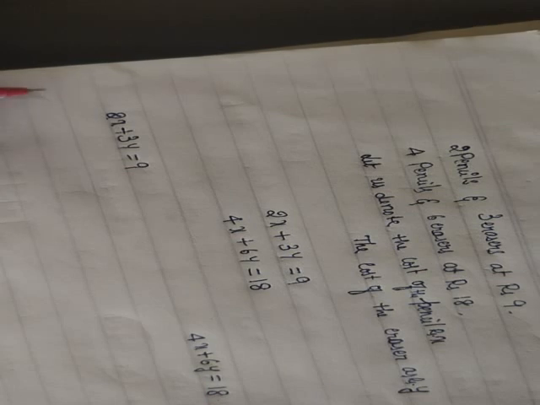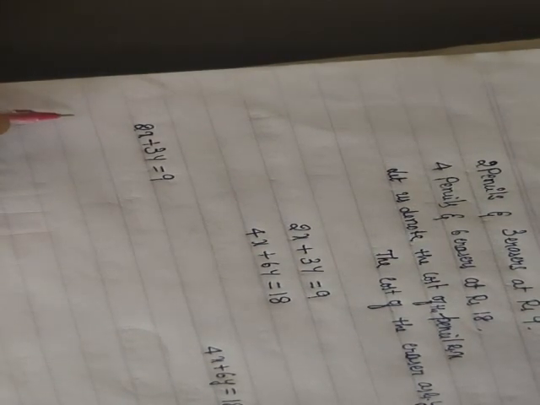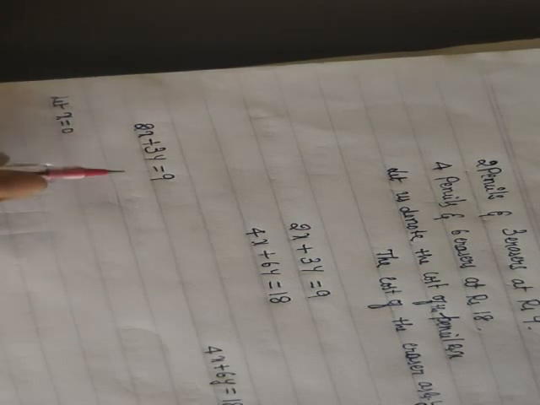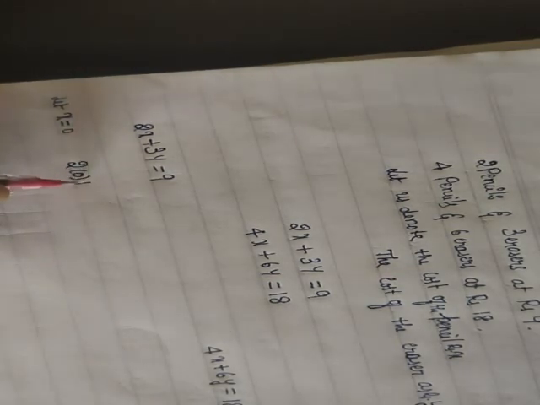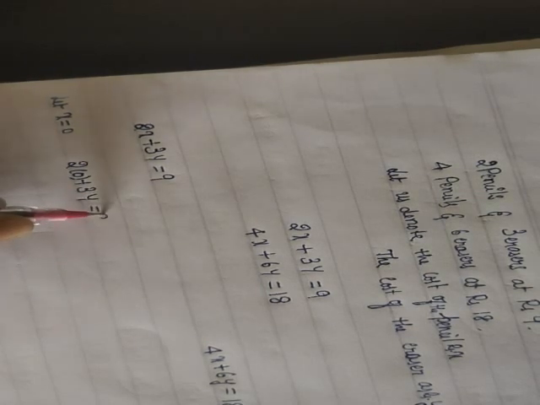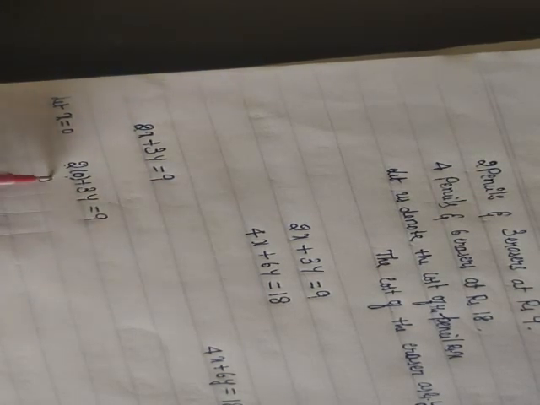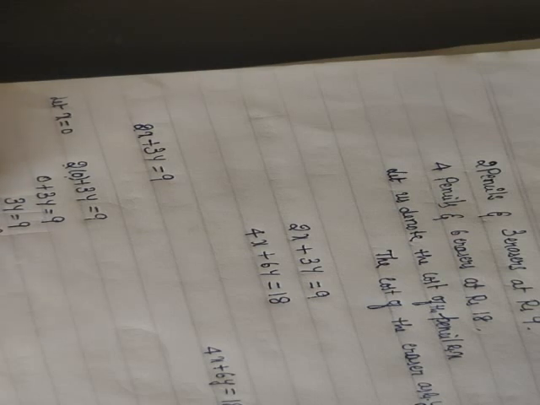Same method as we did with the previous one. I will take a few values here. Any values you can take. Let x equal 0. When x is 0, what does y become? 2 into 0 plus 3y is equal to 9. 2 into 0 is 0 itself, so 3y is equal to 9. Y becomes 9 by 3, that is 3. Okay, the first one is finished.